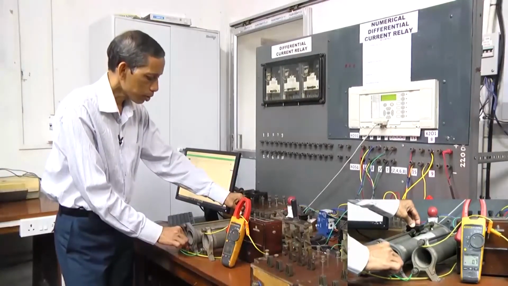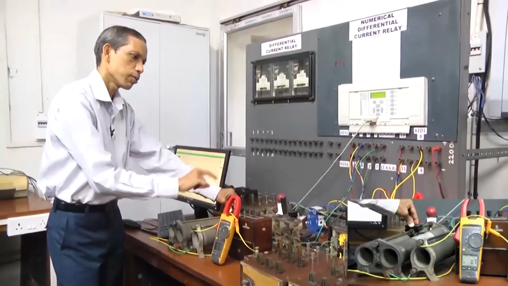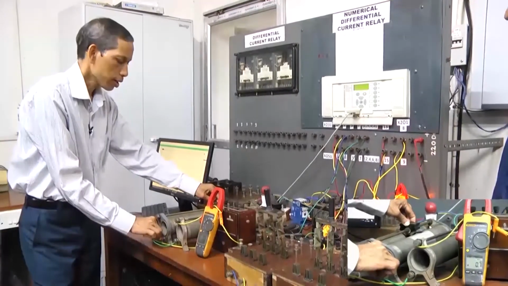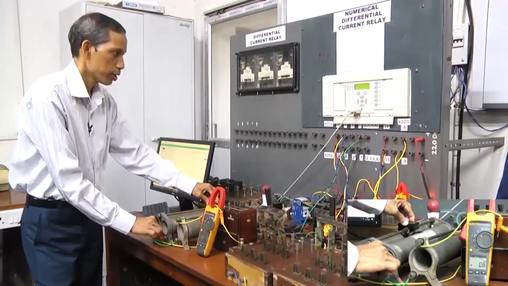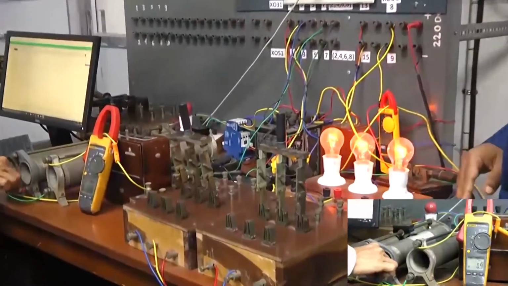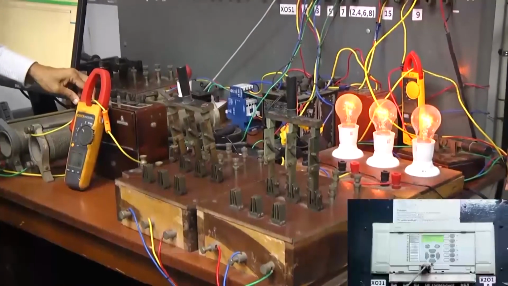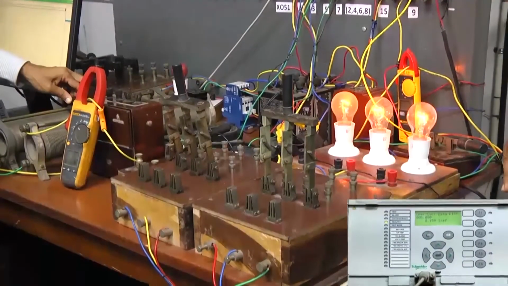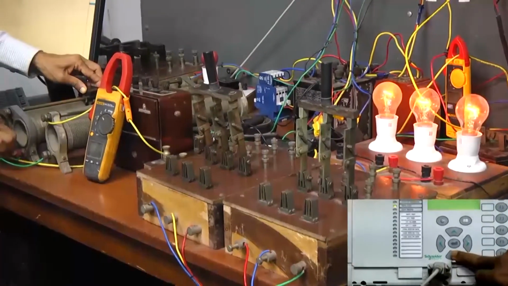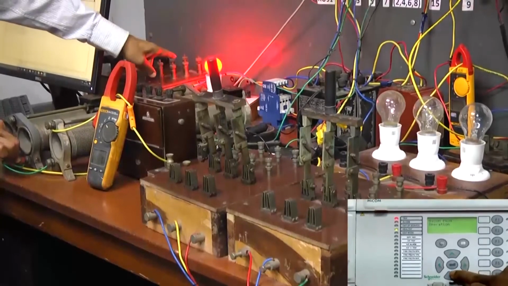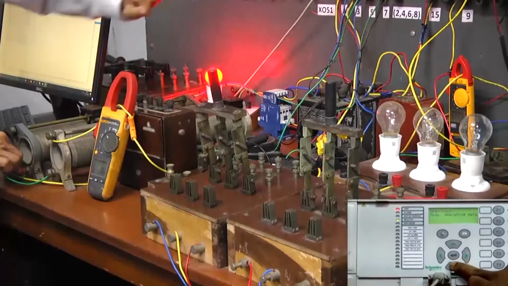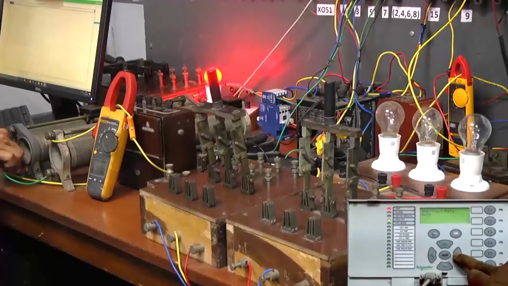Now, for this particular minimum loading condition, we will go on increasing the differential current and see when the relay trips. We will go on noticing the current from this relay, and see at what point the trip happens. Those observations we have to do. Yes, you see here now the bulb glows. So, the trip happens. That is the red signal of the trip of the breaker, the trip of the relay, which happens there.